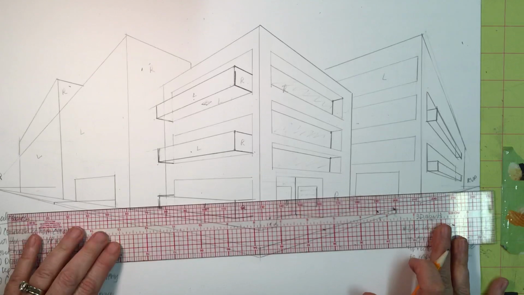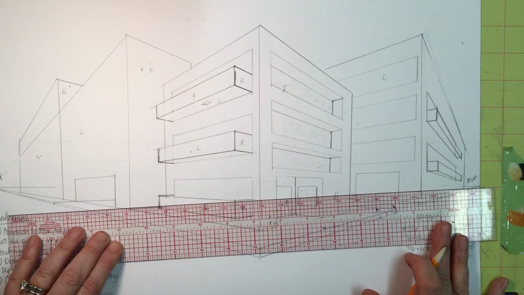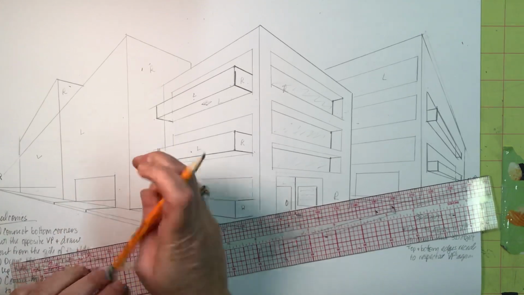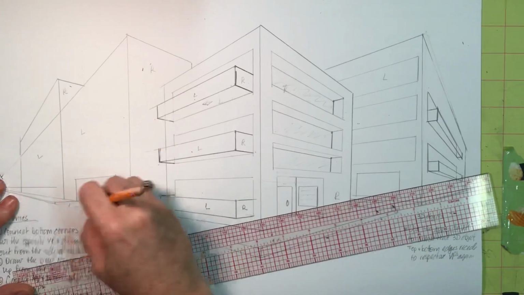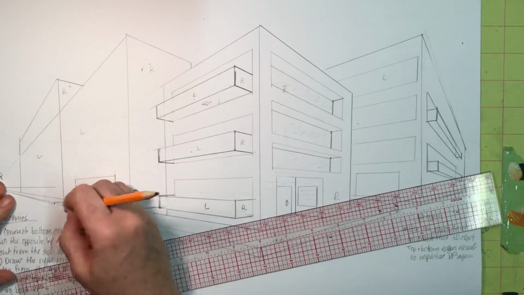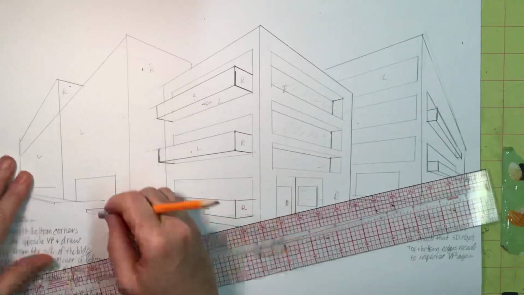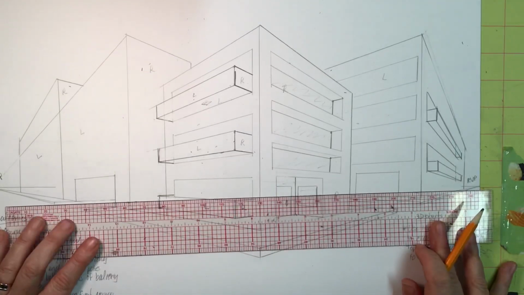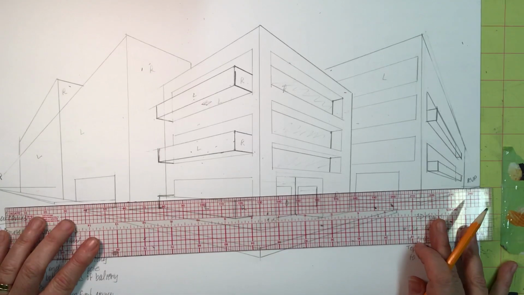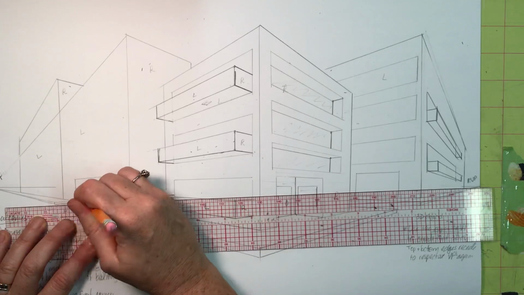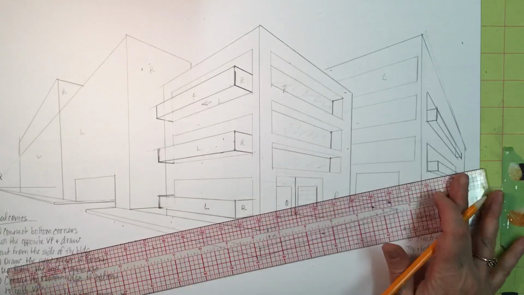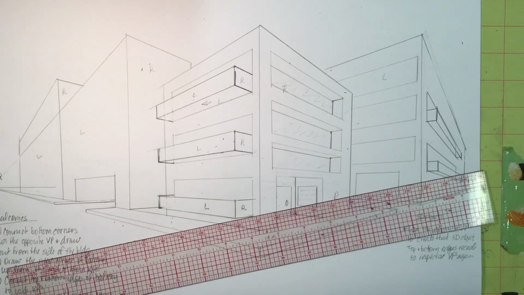I'll do the same thing for the other corner and straight down. And then add that bottom edge of the sidewalk over here. So if you wanted to do a drive-through, right, it would be the same use of the opposite vanishing point.